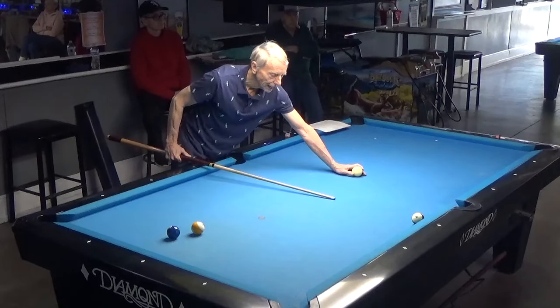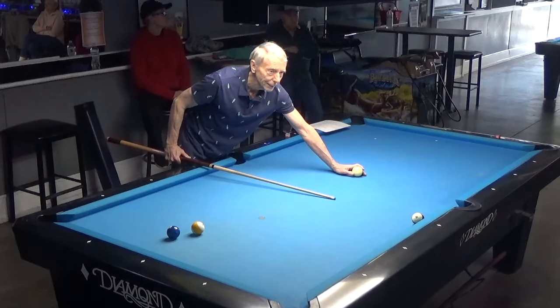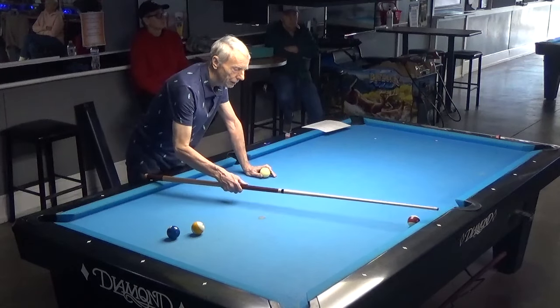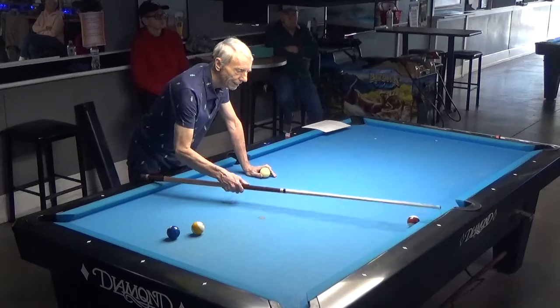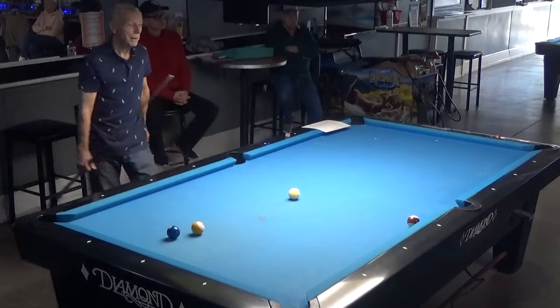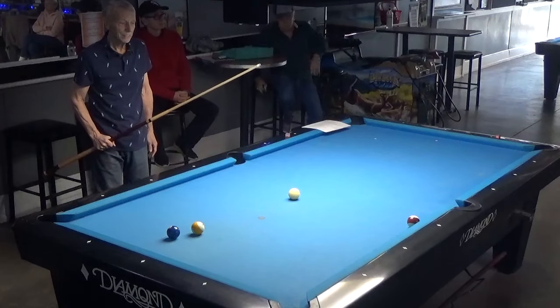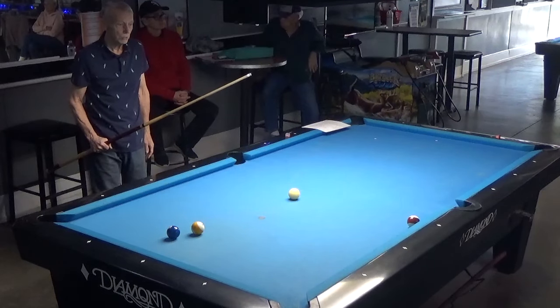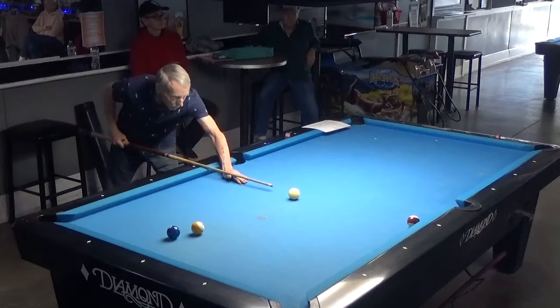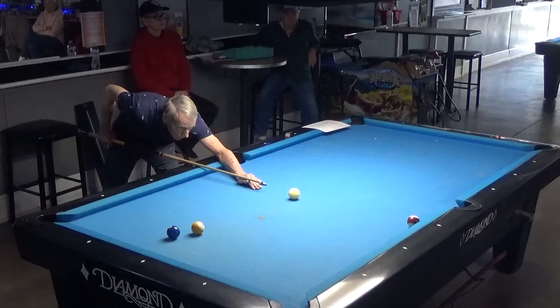But from this side, I can get the cue ball out of the way. If I get it further away from the pocket, then that's makeable, because I can get the cue ball out of the way. But it's a shot that I've got to hit hard and maybe cut it a little more to get the cue ball out of the way. Yeah, this is makeable.